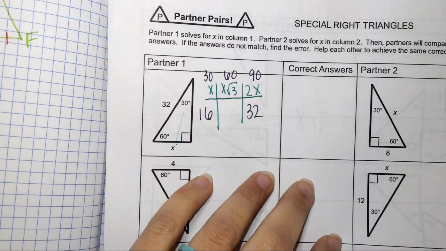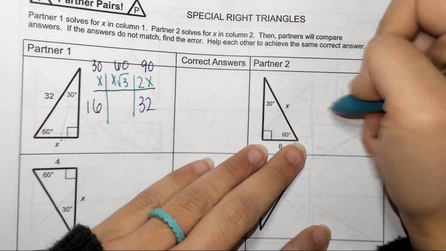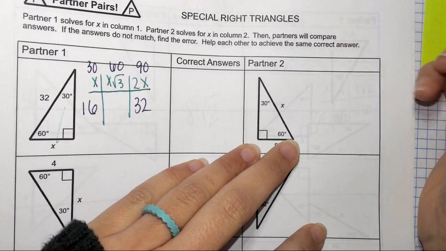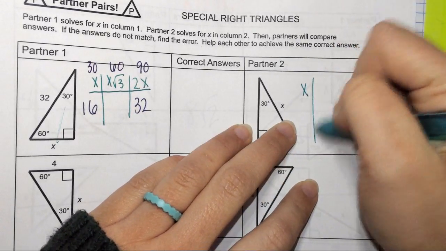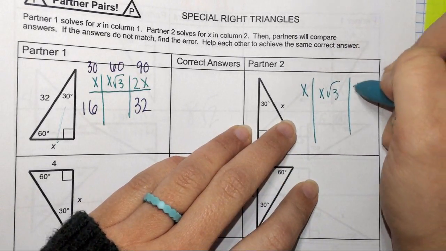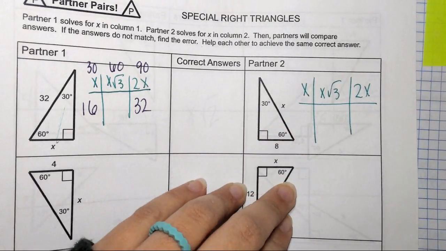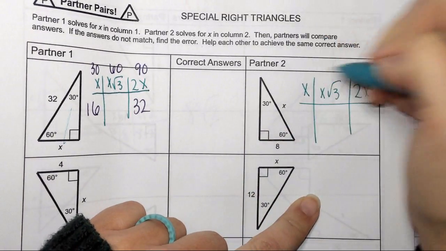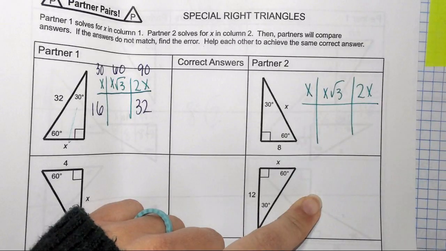Look at us go. Are we ready? All right, so what's our pattern for 30, 60, 90? Good. Both of you take a point. And what do they give us this time? Did they give us our short side, long side, hypotenuse? Short side.